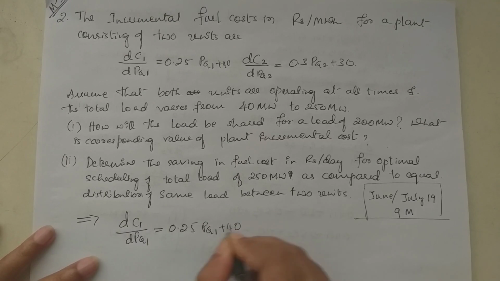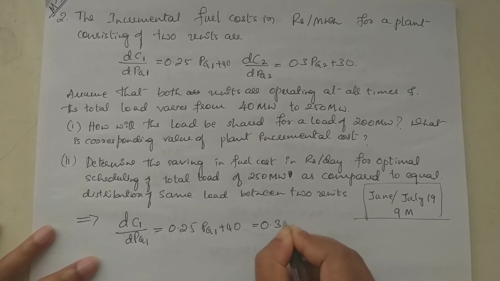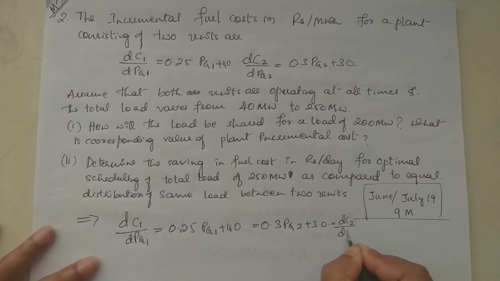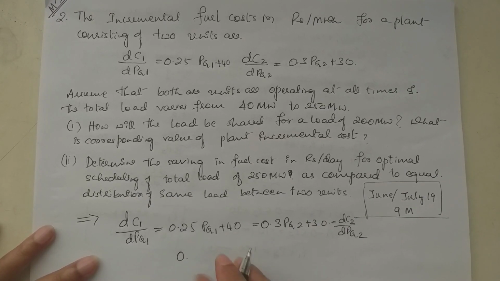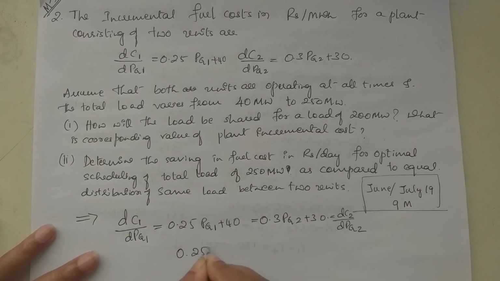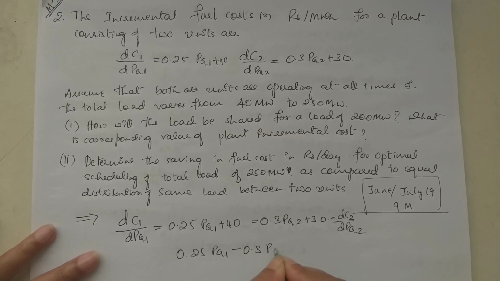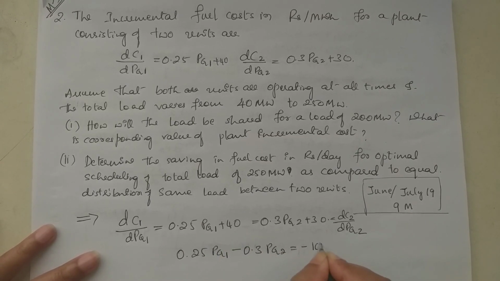Therefore, 0.25 Pg1 plus 40 is equal to 0.3 Pg2 plus 30. On rearranging, we get 0.25 Pg1 minus 0.3 Pg2, taking 40 to the other side, it becomes minus 10.